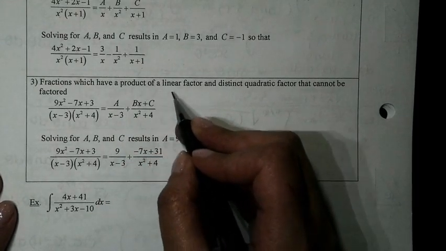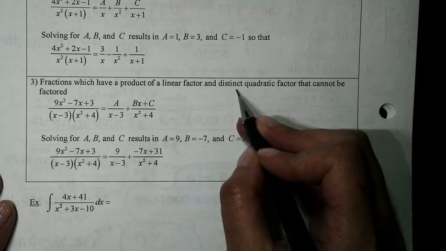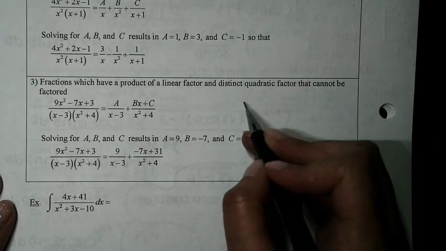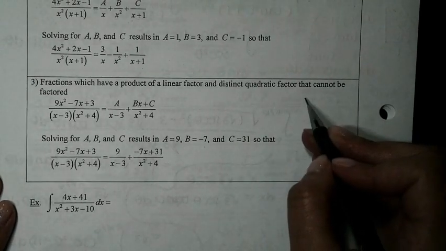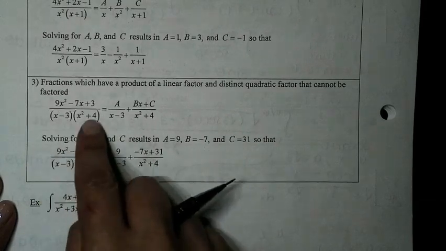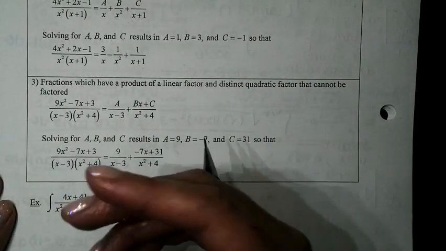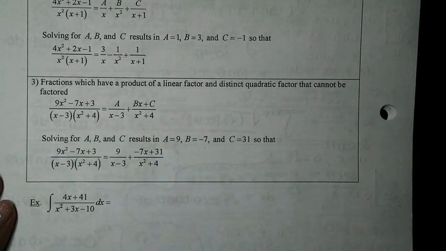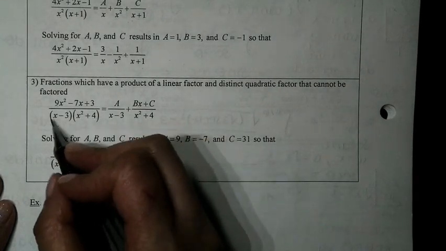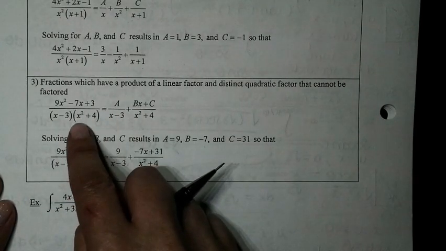Fractions which have a product of linear factors and distinct quadratic factors that cannot be factored. What does this mean? For example, you have this expression, it's already factored for you, and sometimes in the AP test they are going to give you this already factored. Sometimes you need to factor it. It depends on the situation. But here, you have it factored already.